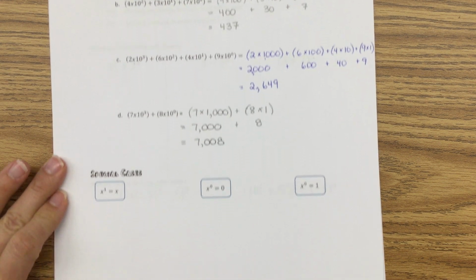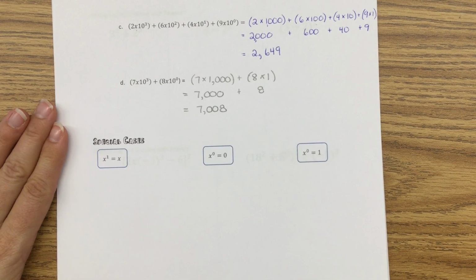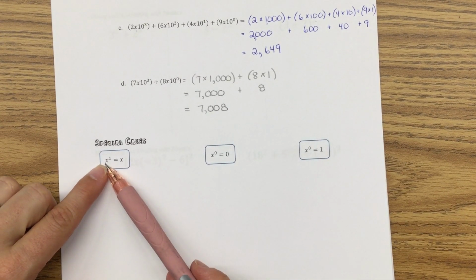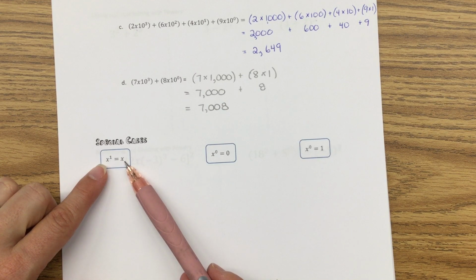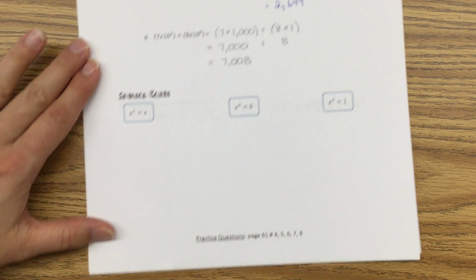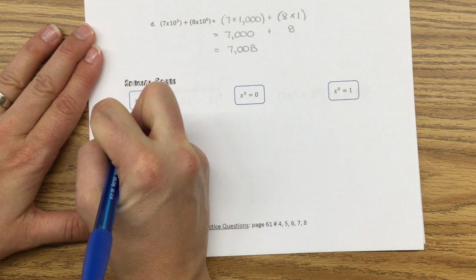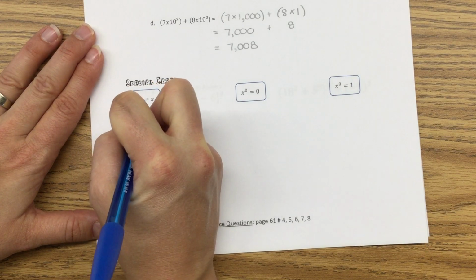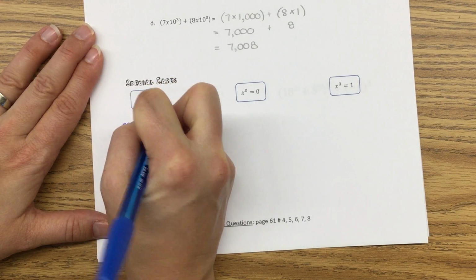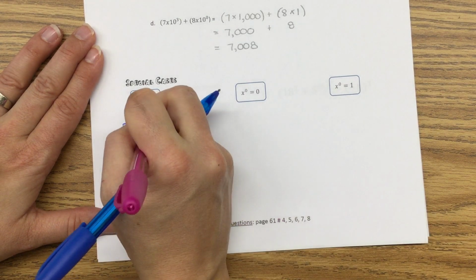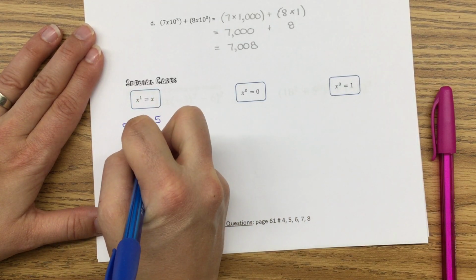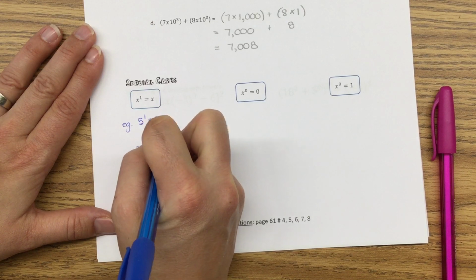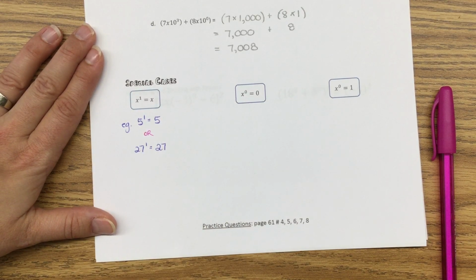So just to make sure we remember these special cases, okay, any number, so x means any number, so any number to the power of 1 is always the same number. Okay, so for example, 5 to the 1 equals 5. Or let's do 27 to the 1 is the same as 27.